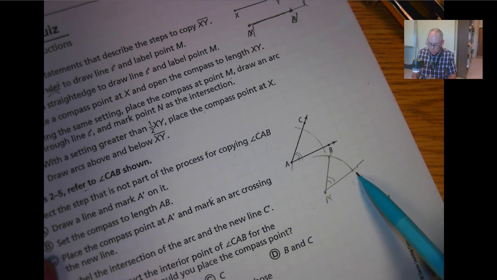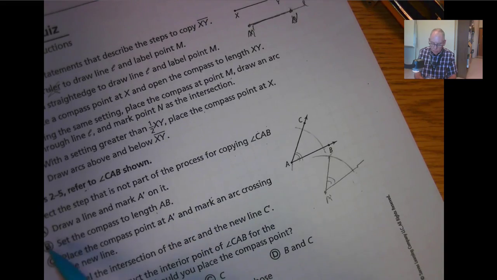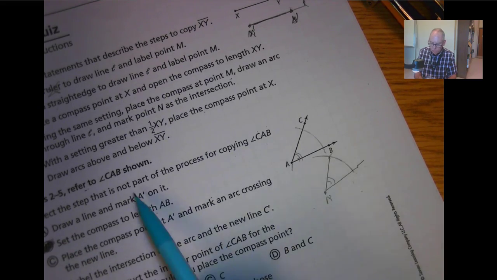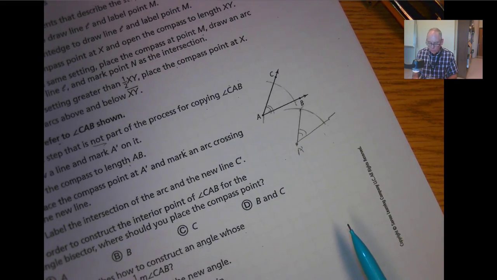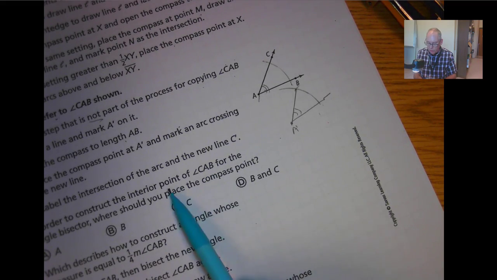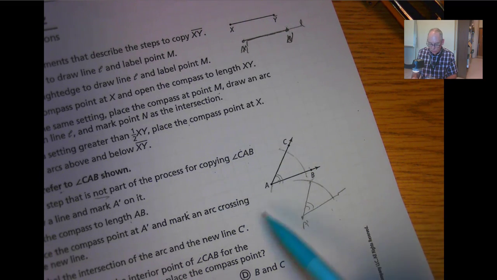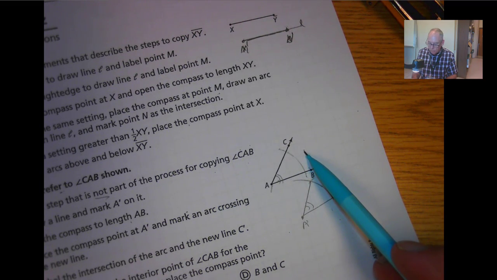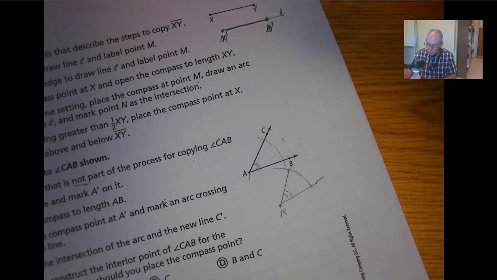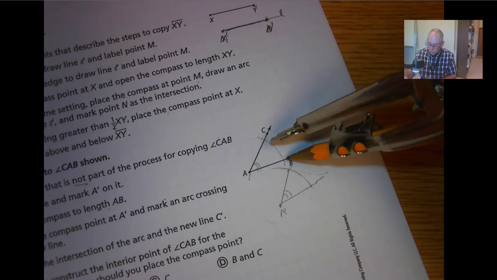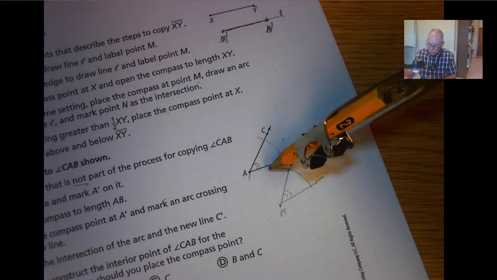That would actually, okay, let's see. So set the compass to AB. Oh, which is not part of the process. Okay, so we had to take that one out. So that's the one that is not. Measure the distance.